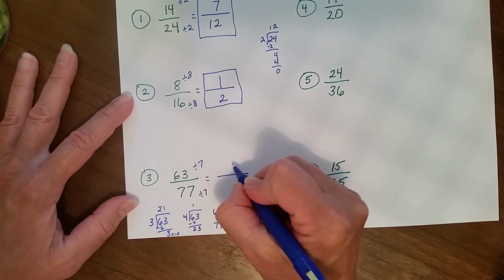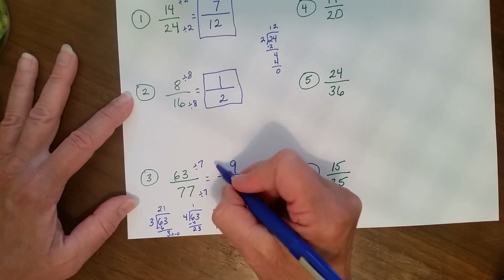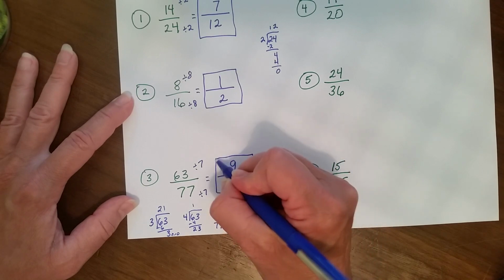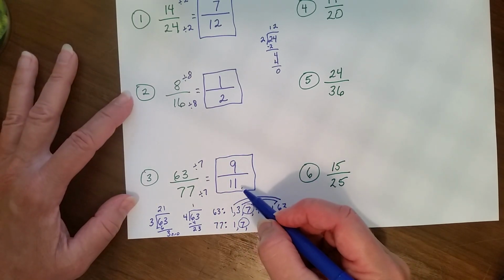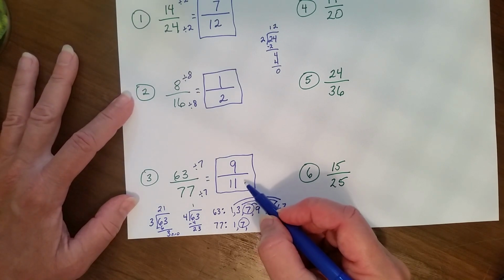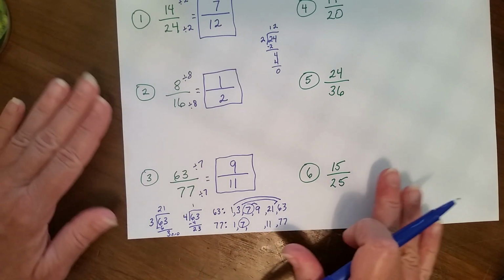So 63 divided by 7 is 9. 77 divided by 7 is 11. So I end up with my final answer of 9 over 11. That cannot be simplified further because 11 is prime, and the only factors of 11 are 1 and 11. So that would be our final simplified fraction.